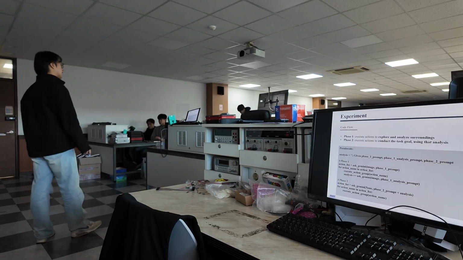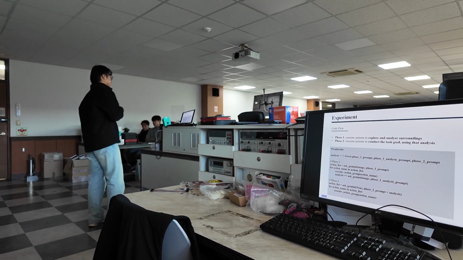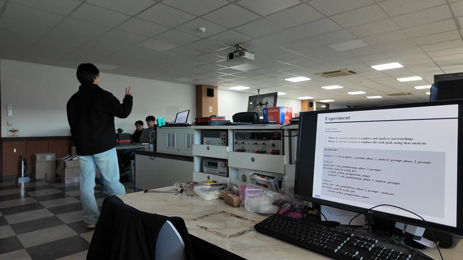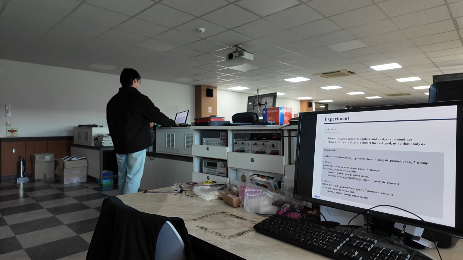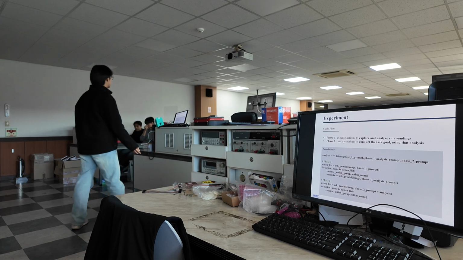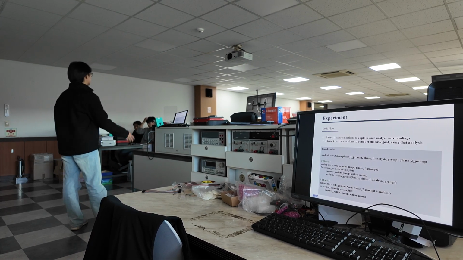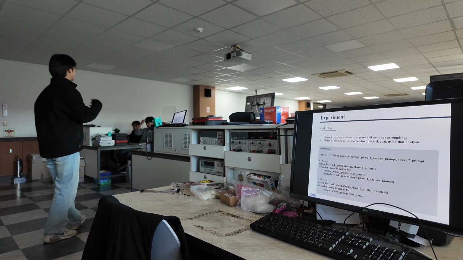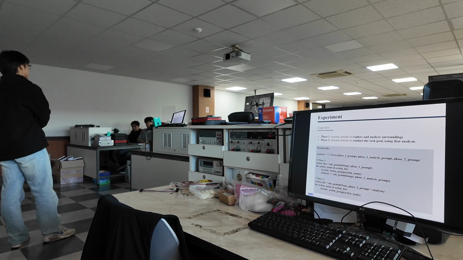And next slide, I'm going to explain how the code flows. This program comprises two phases. The first phase is to explore where the cubes are and what colors they are. The second phase is to actually execute the given test goal.